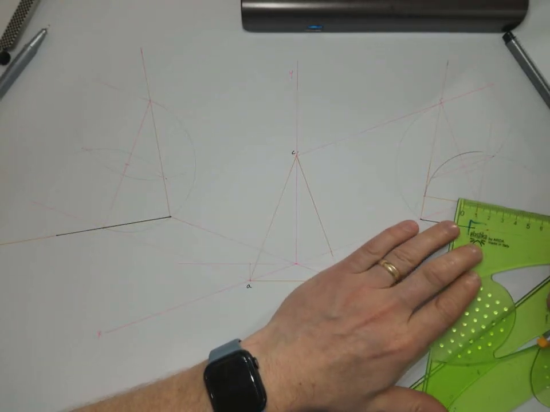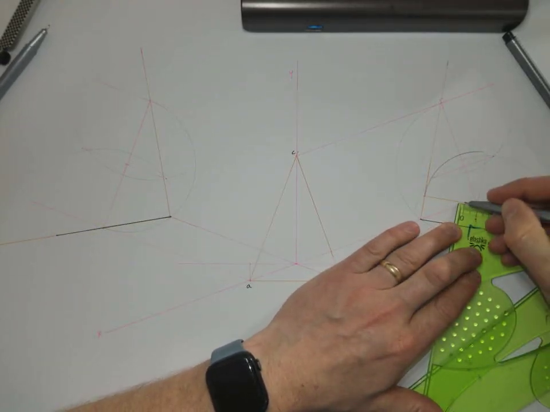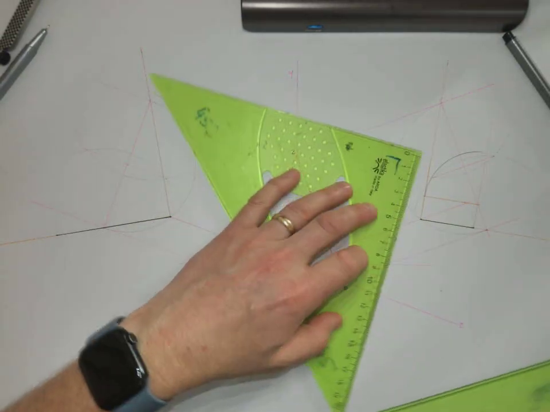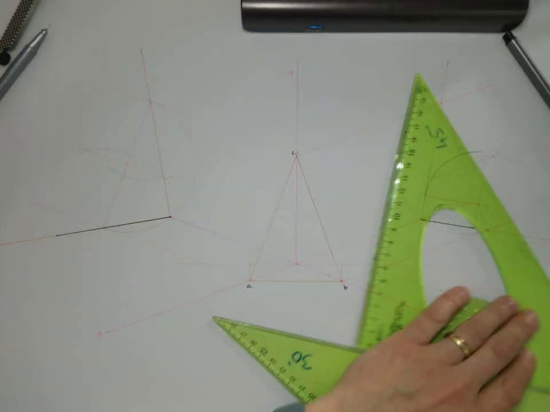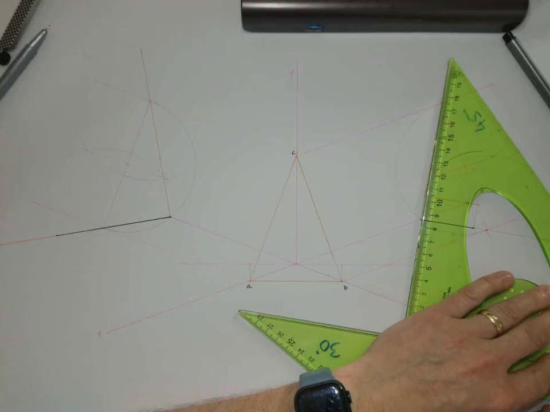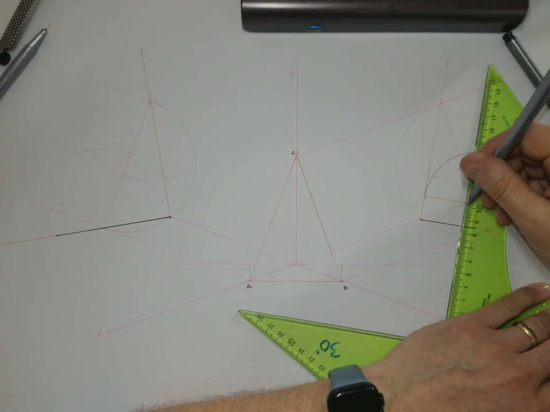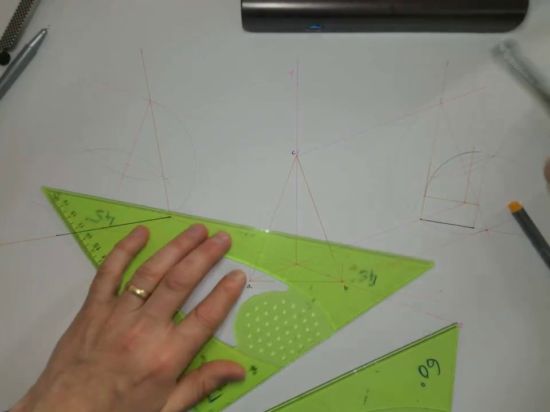So what I'm going to do here is measure out 10 mm there, and bring up a parallel construction line, parallel to this line here, measuring up my 10 mm. And that's the point I'm looking for.